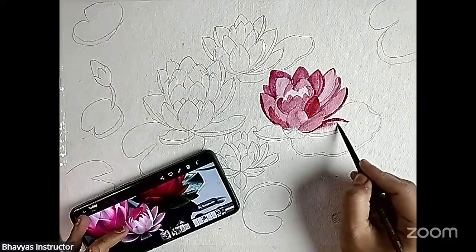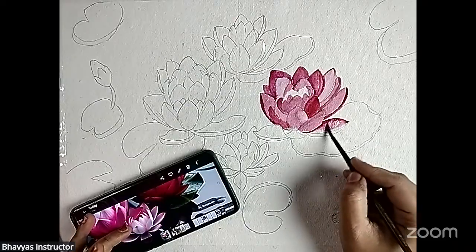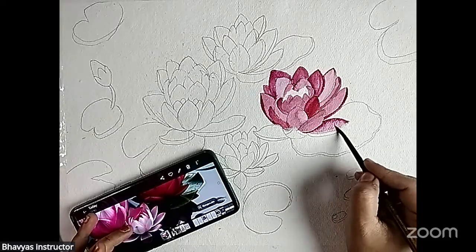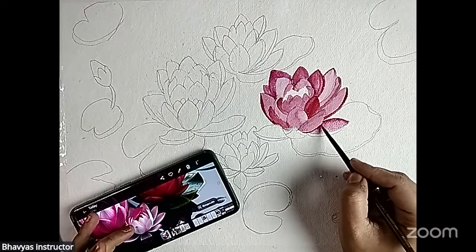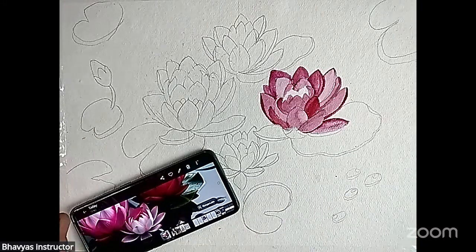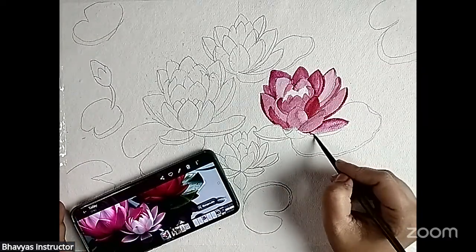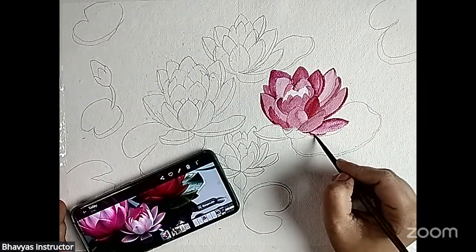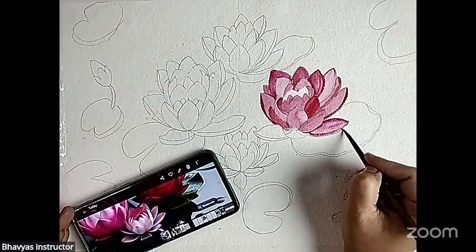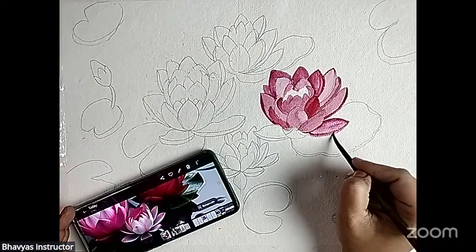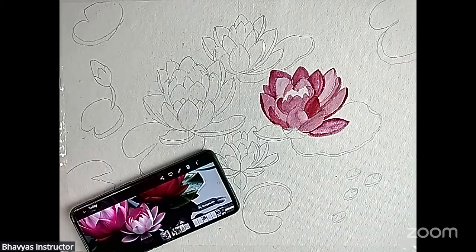Just pull the color like this and spread it over the petal. And down, to make it look thick, add dark pink, like this.